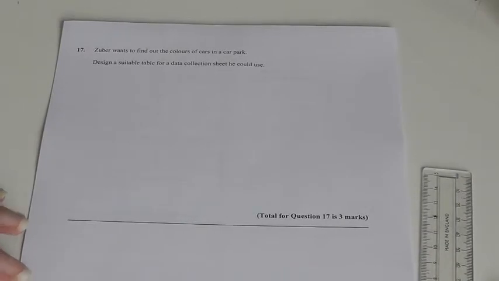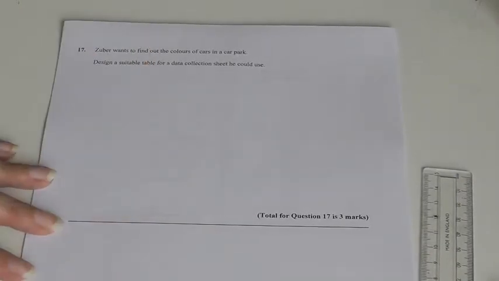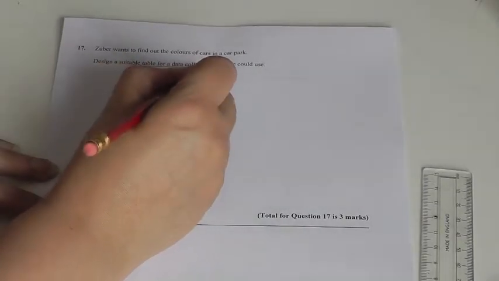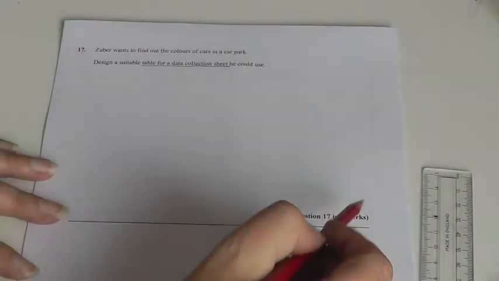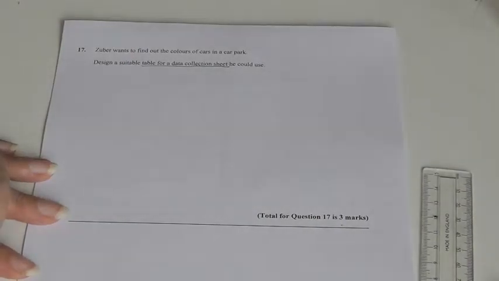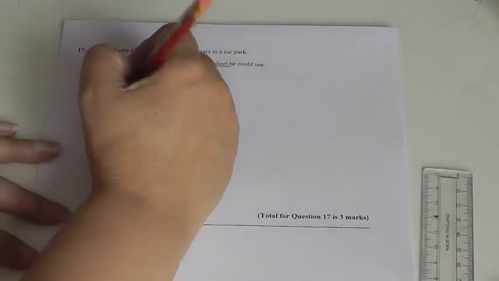Okay, best name on a paper so far, Zuba. Fantastic name. And Zuba wants to find out colours of cars in a car park. They are looking for a table for a data collection sheet, and we did this in class. Remember, it's worth 3 marks, and so it's therefore looking for 3 things.